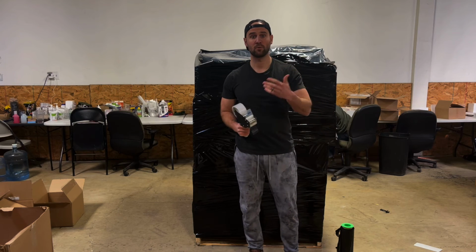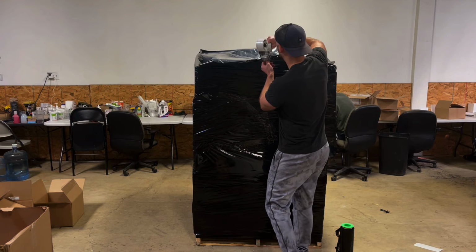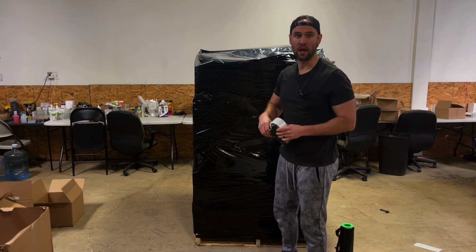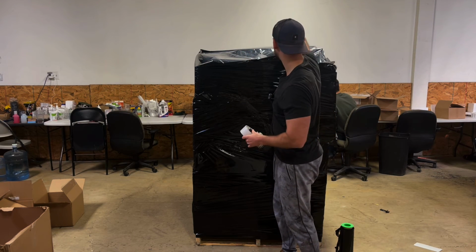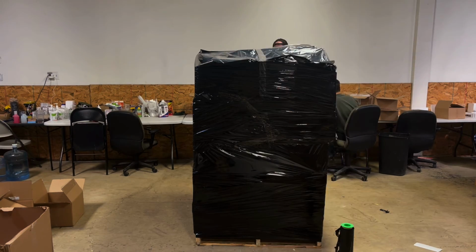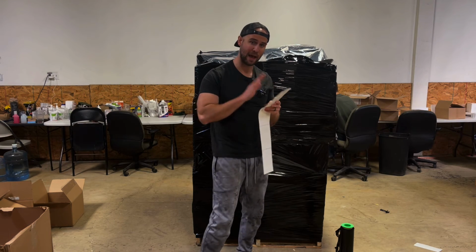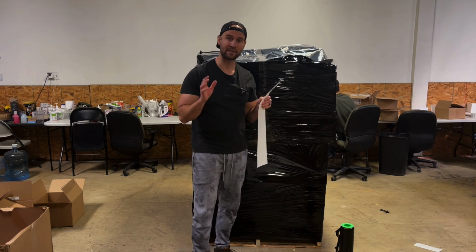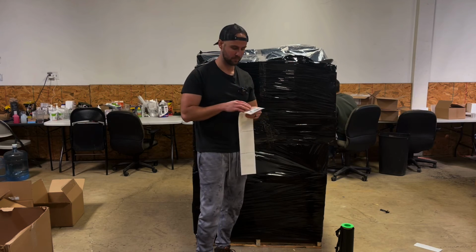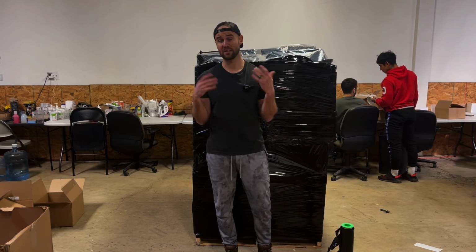And then what I like to do once the pallet is wrapped is I like to put one strip of tape directly over the top, and then one sheet of tape over the top here on the other side, going in the opposite direction. Now that the pallet's been securely wrapped, we're simply going to take our pallet labels. We're going to put one on each side at eye level. Now our pallet is ready to be picked up.